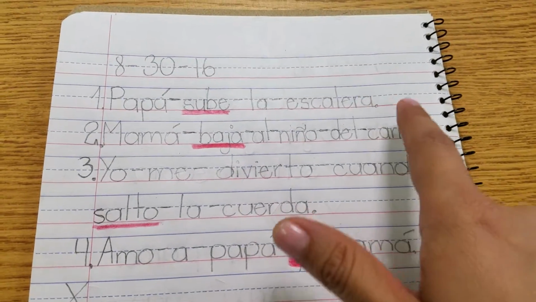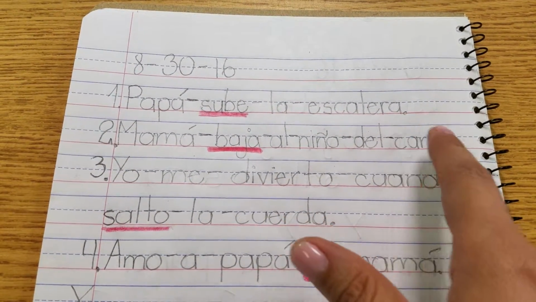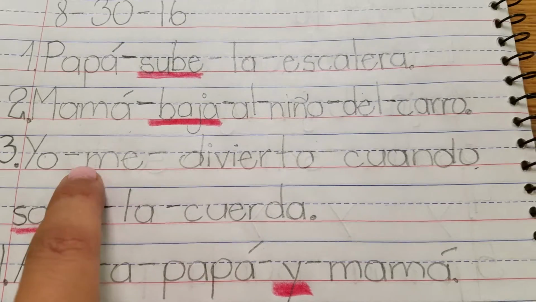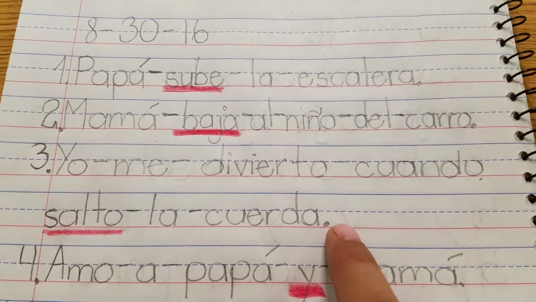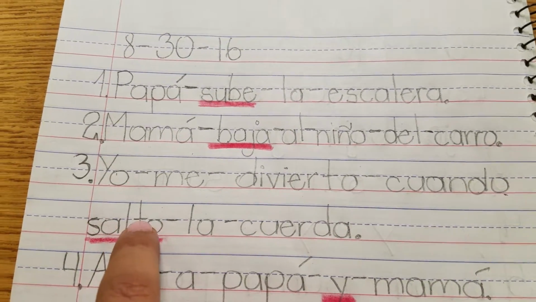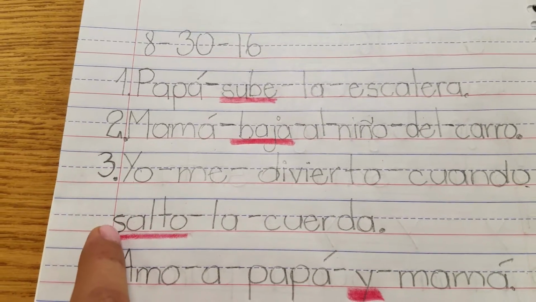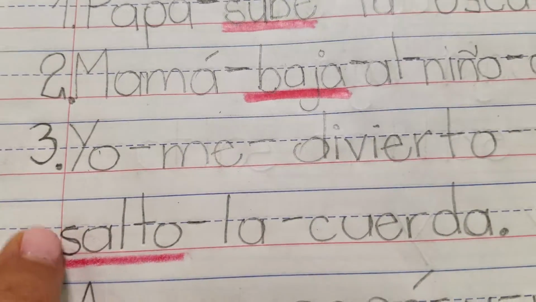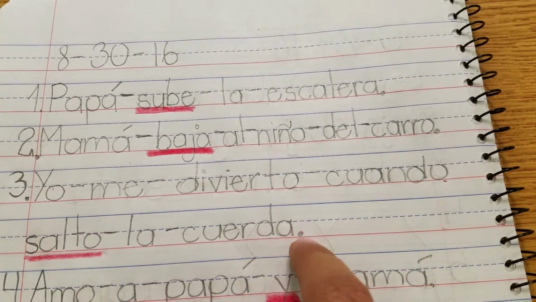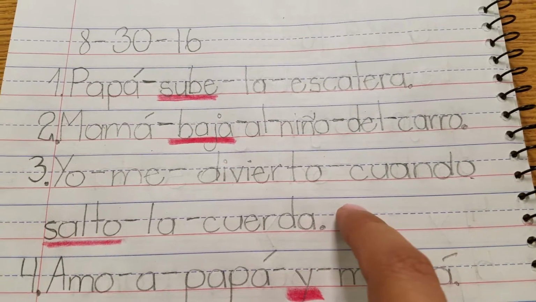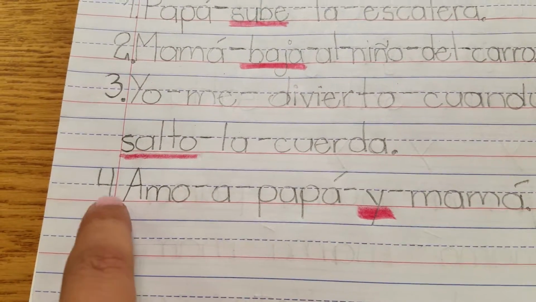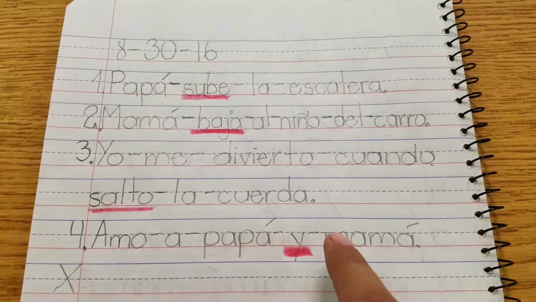Another important thing is when you finish the sentence, start a new line. Let's say number 3: Yo me divierto cuando salto la cuerda. You see, I didn't have enough space here, so I go to the next line. I start really close to the red line right here. And I finish my sentence at the end of the line. So I'm not going to start my 4th sentence in the same line. No, I get a new line for my new sentence.